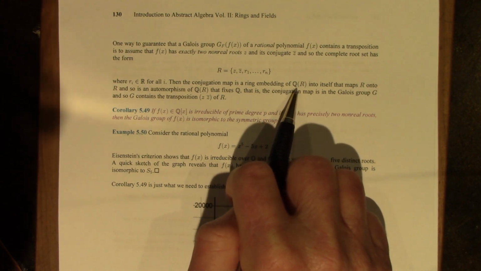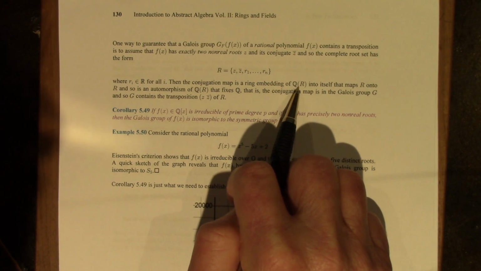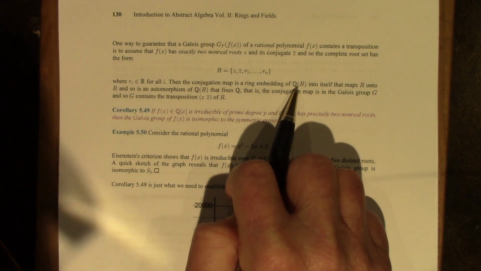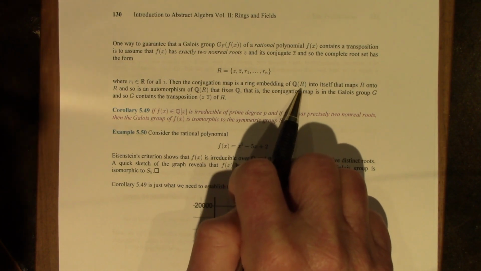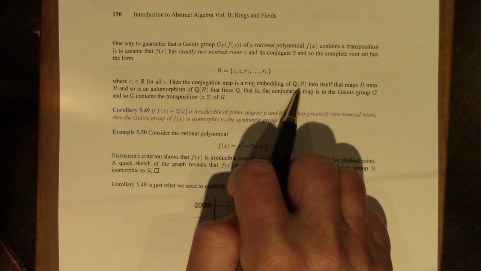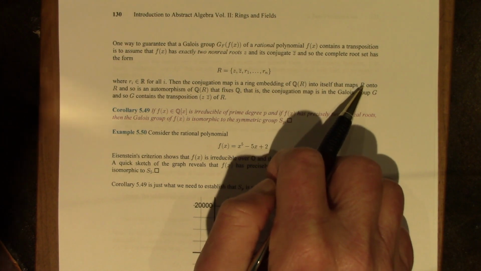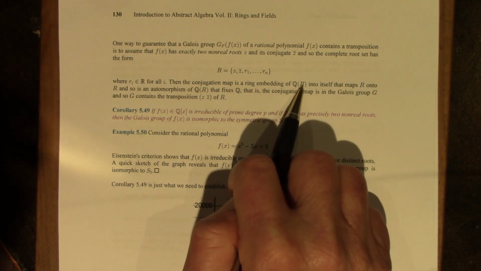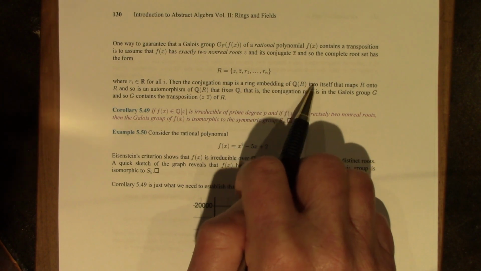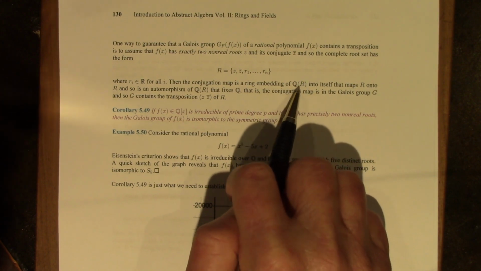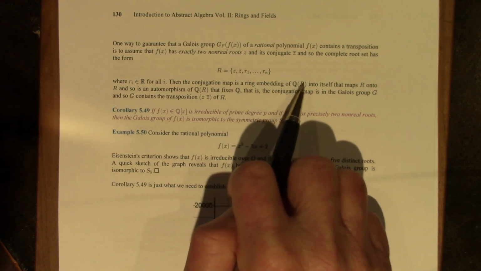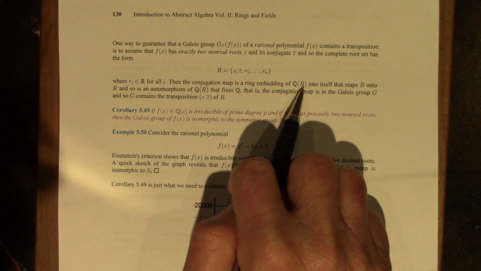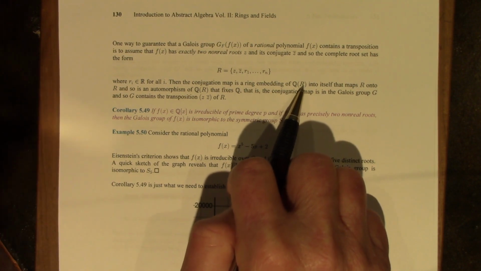The conjugation map is a ring embedding. It's injective and it preserves all the ring operations. So it's a ring embedding of Q(R) into itself. But it maps the root set R, the generators, onto themselves because it permutes them. And so conjugation is an automorphism of Q with R adjoined. And it fixes Q. In fact, it fixes the real numbers.